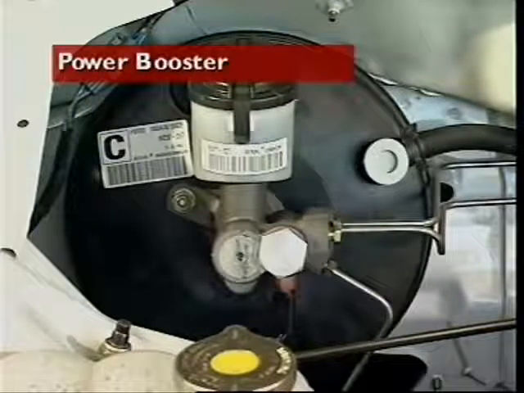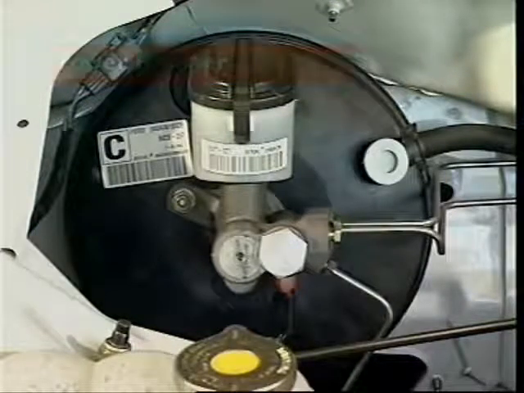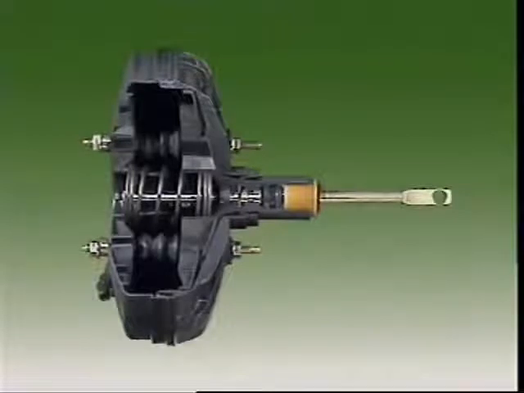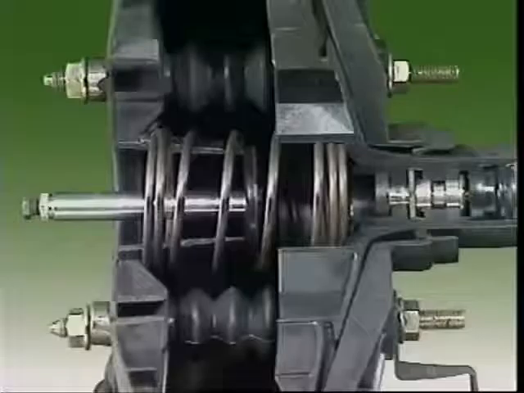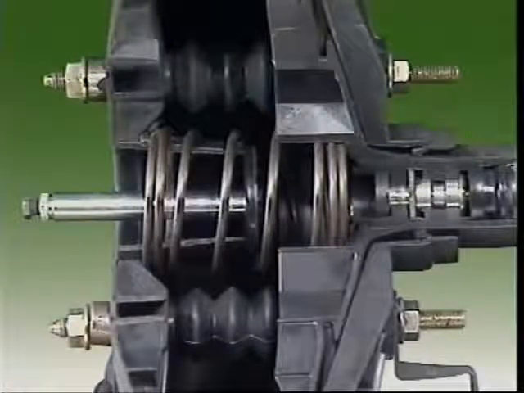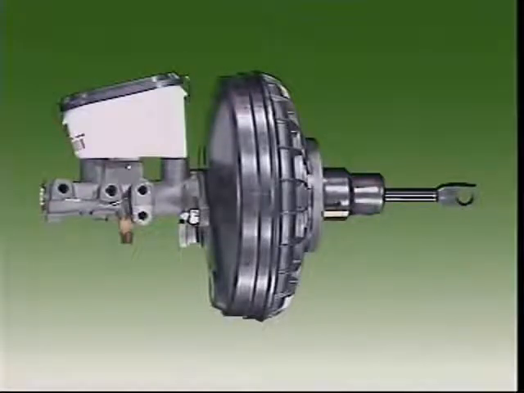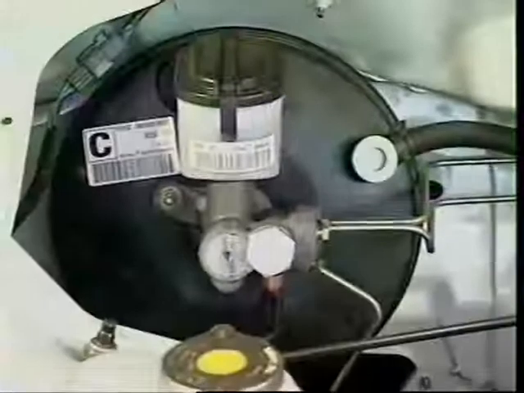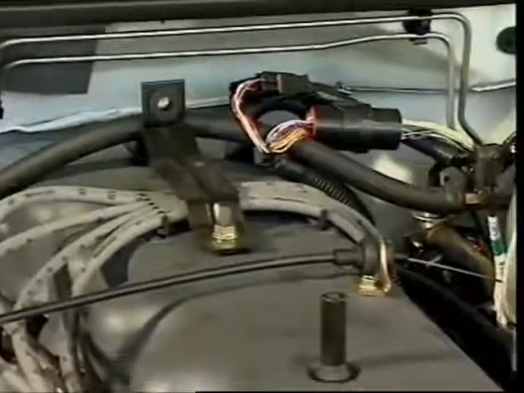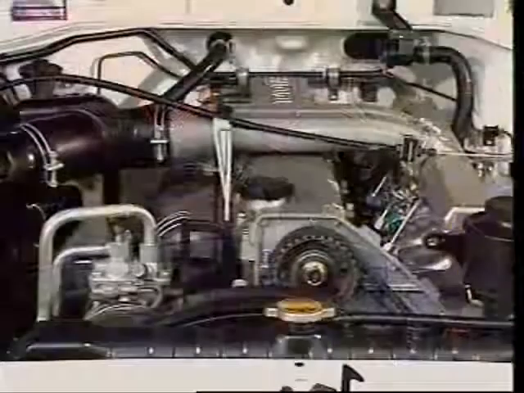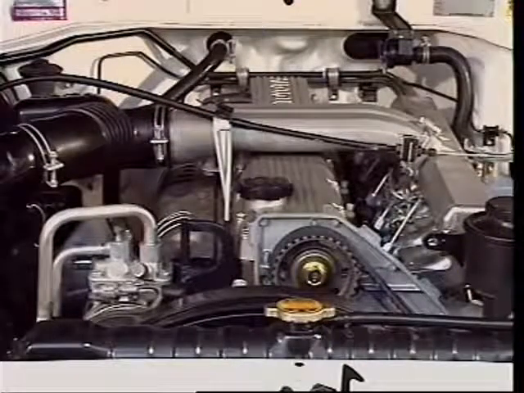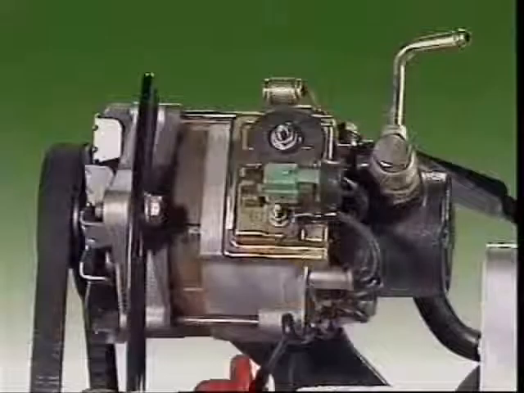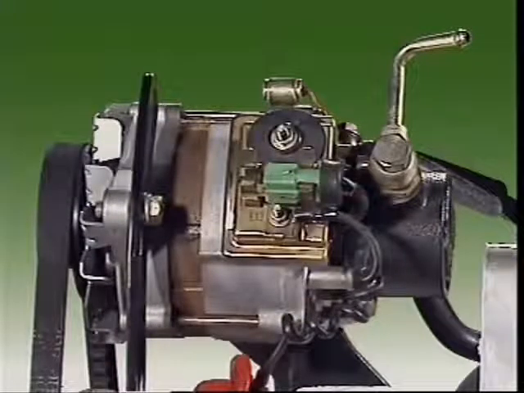This section examines the power booster. A power booster or power brake unit uses a vacuum to multiply the driver's pedal effort and apply that to the master cylinder. This increases the pressures available from the master cylinder. Units on petrol engines use the vacuum produced in the intake manifold. Vehicles with diesel engines cannot use manifold vacuum, so they are fitted with an engine-driven vacuum pump.